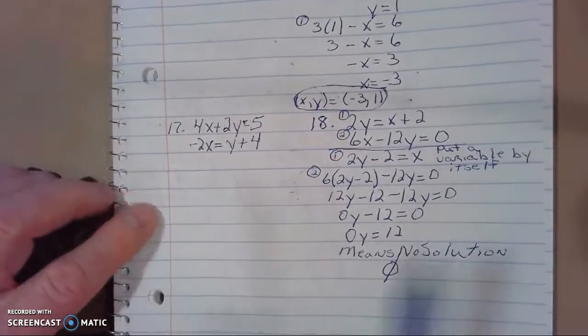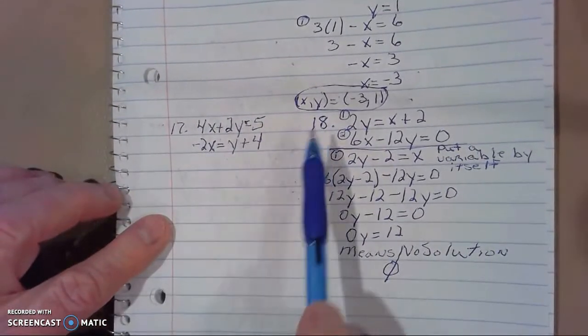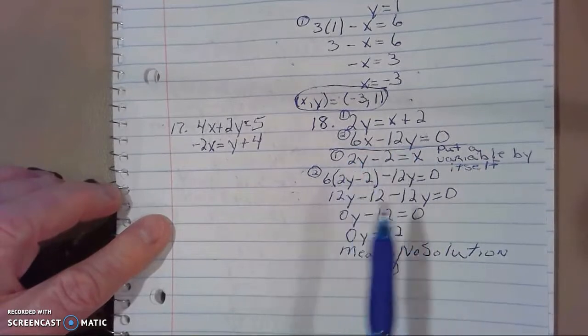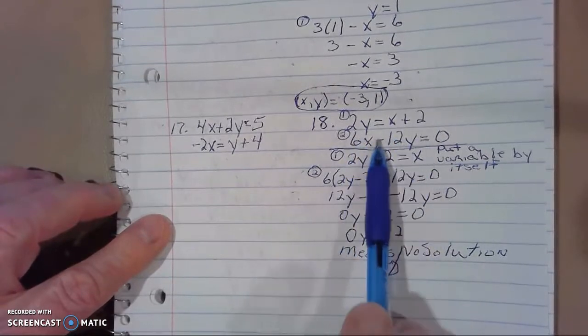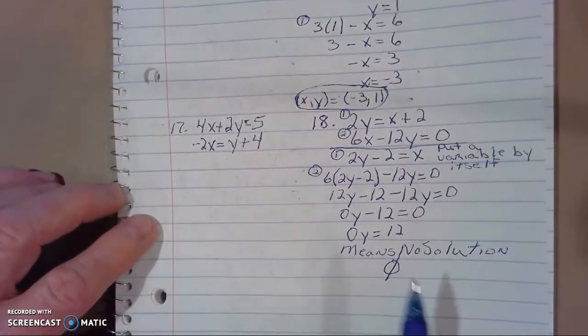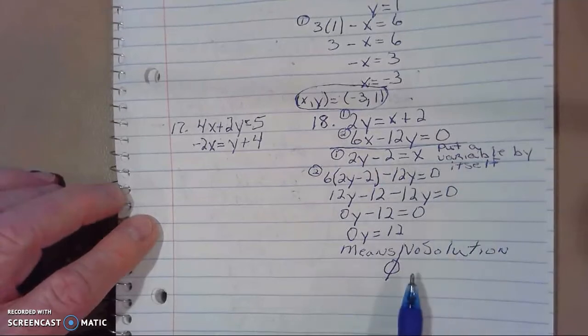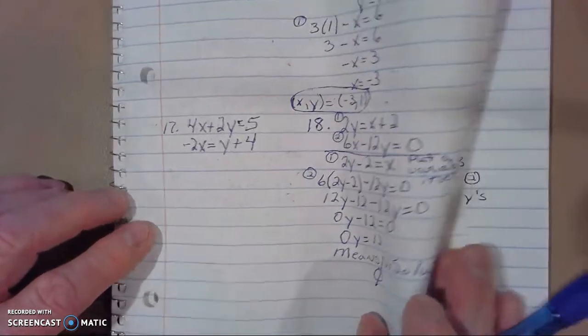Question 17, here's the equation here. 18, here's how I did it. Again, we needed to get a variable by itself, the x. Follow the work here that I put in, and that's how you do 18.